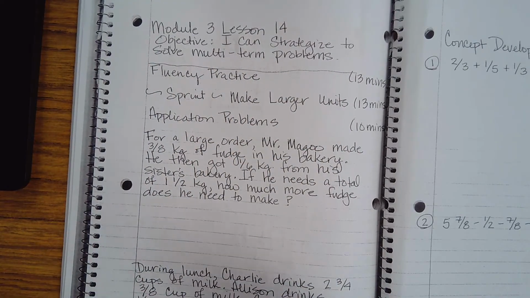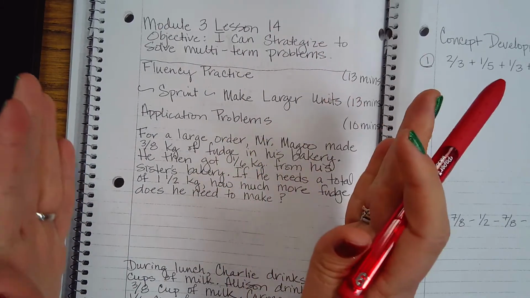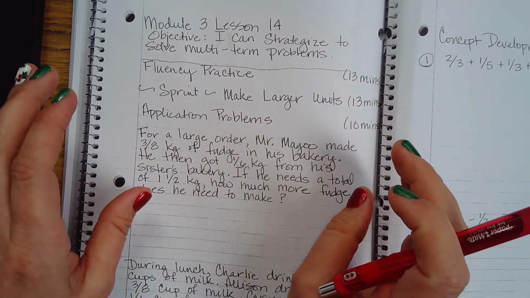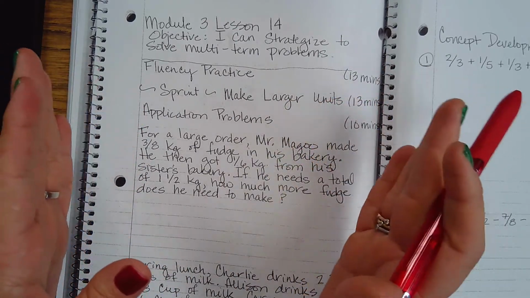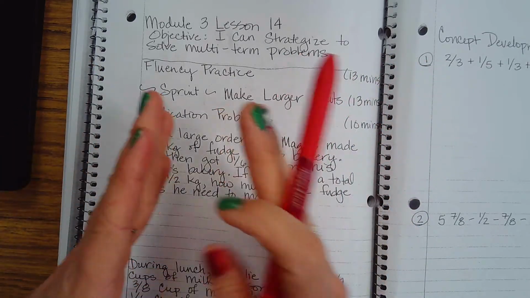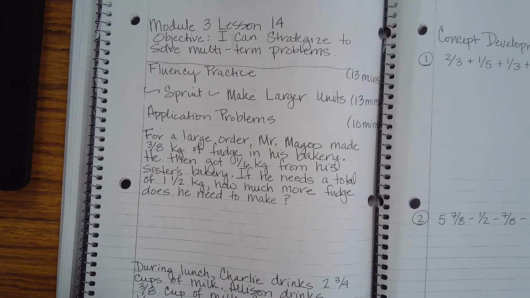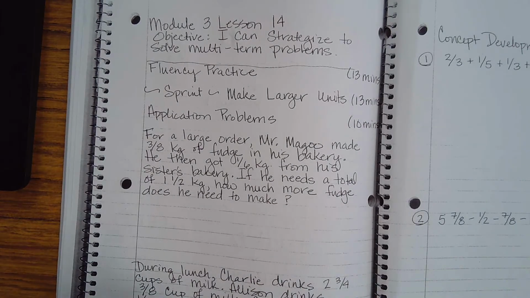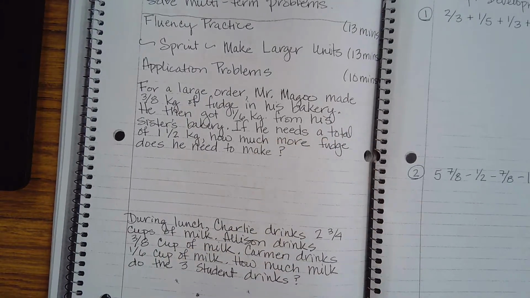So the big idea of this lesson is to look for when you see several fractions in a row, figuring out if you can bundle them up or organize them so that you can add like terms and then start adding what you can find without actually having to set up an equation to solve. So that's our big idea. That's what we're going to be working on.